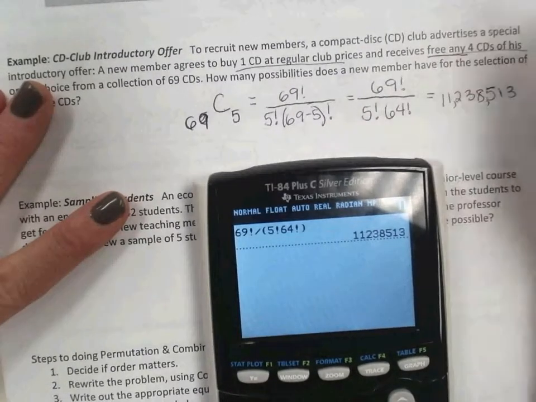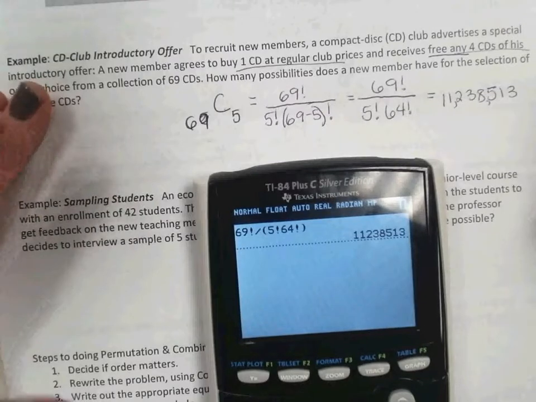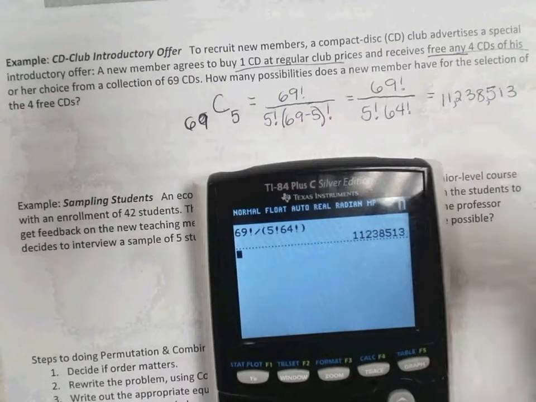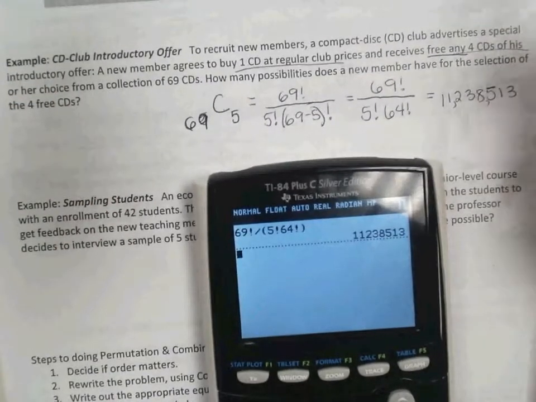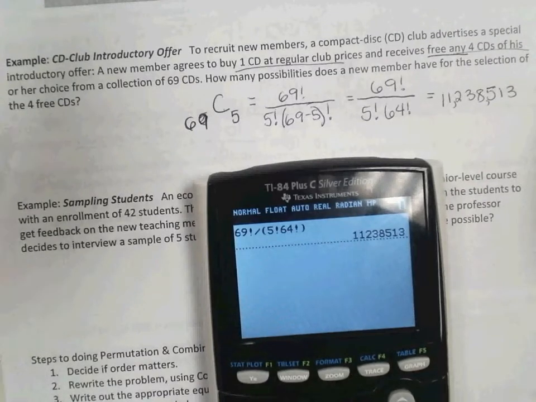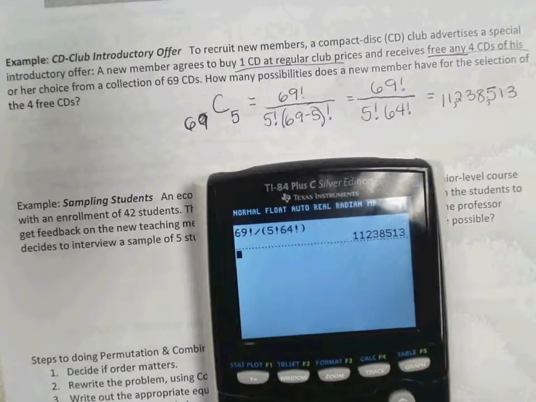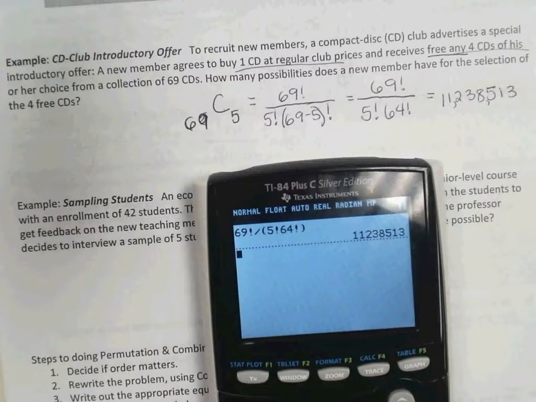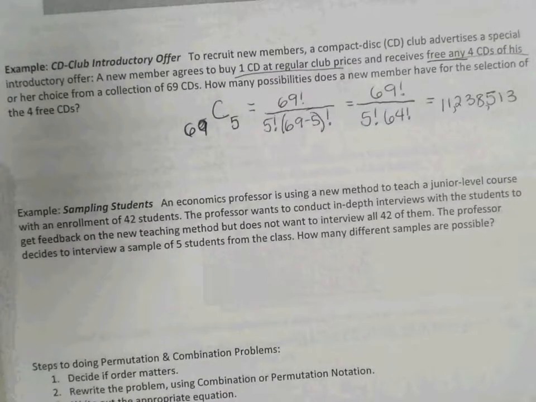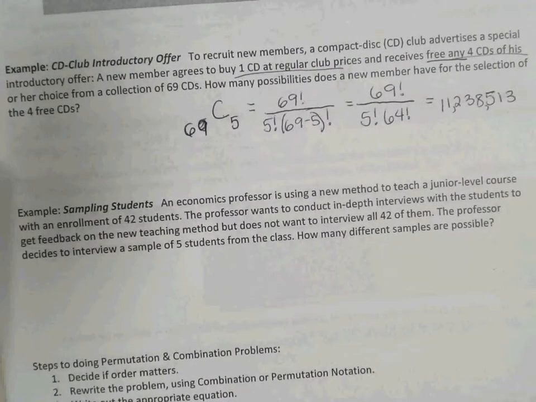Please do put the commas in once you write those numbers down. I know sometimes it's easier to write it down than add the commas. It's 11,238,513. Anybody get anything different? Okay, parentheses are important. I see a lot of you practicing with me. That's great. The more practice experience you get, the easier it just becomes second nature. Students, I want you to go ahead and try that one on your own. Go ahead.